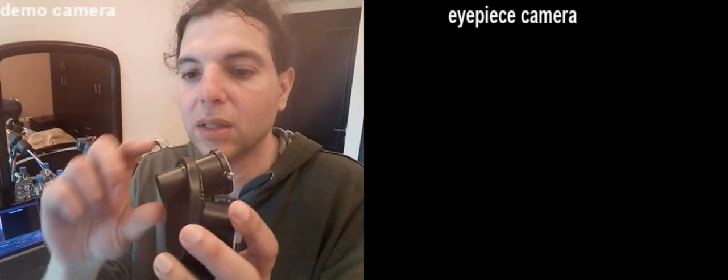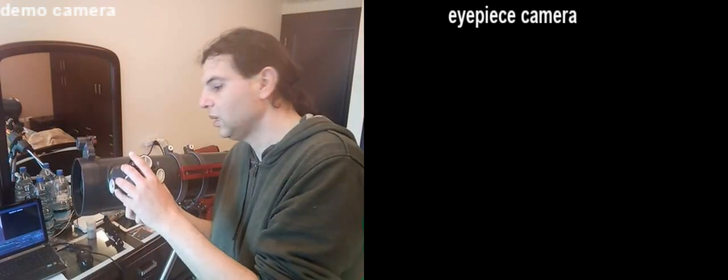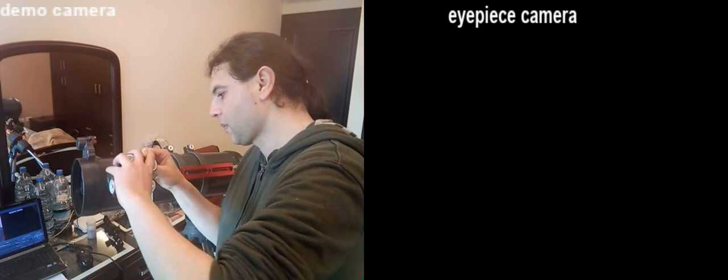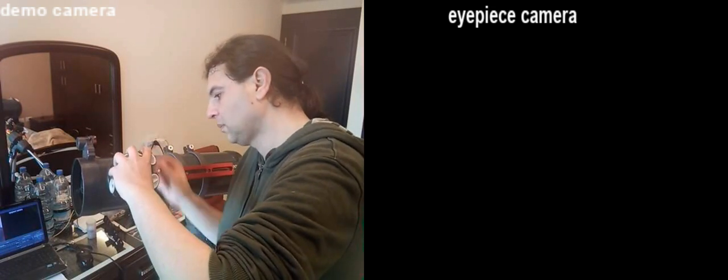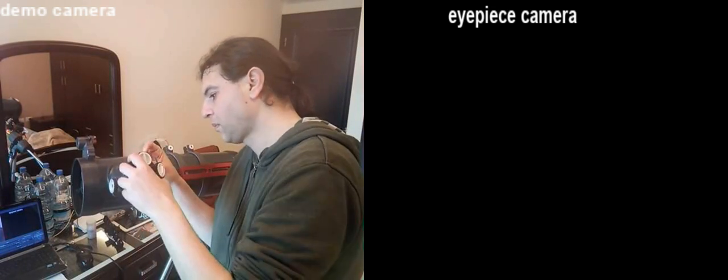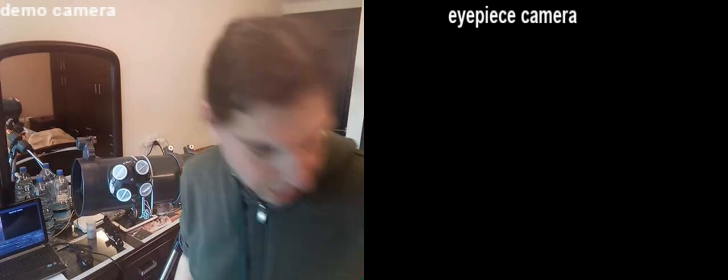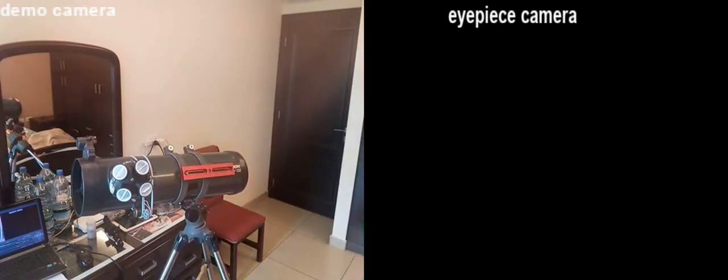Eyepiece revolver. So you can put here a number of eyepieces. This is your shaft. You get it like this. And then you start revolving the eyepieces. Like for example, I have here two.